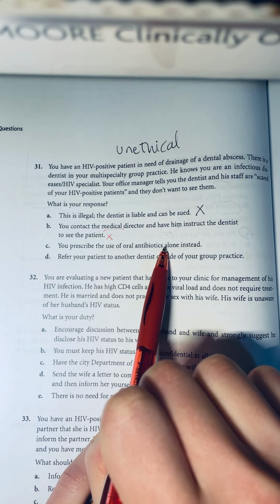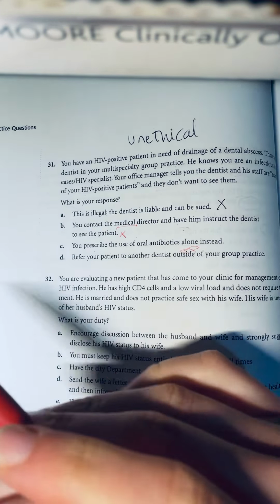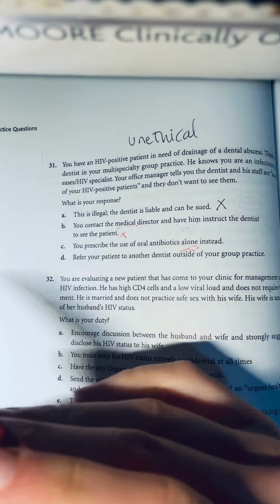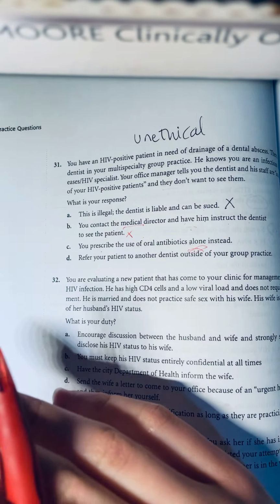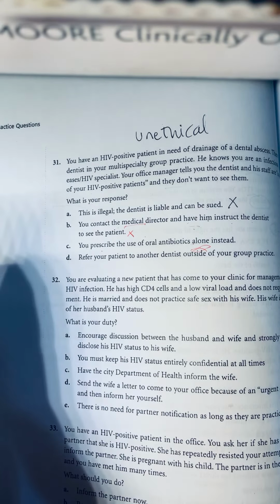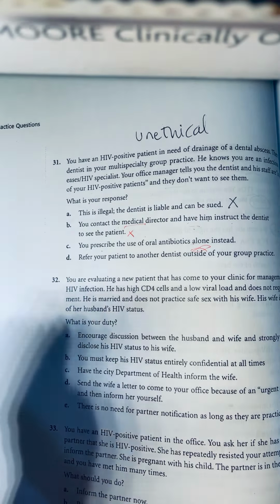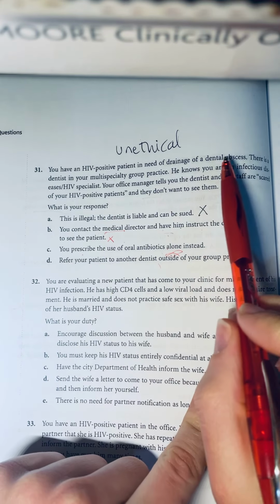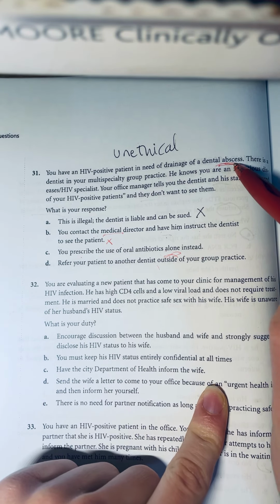You prescribe the use of oral antibiotics alone instead. Now, the boards will try to confuse you to choose an inadequate medical treatment in order to avoid an ethical dilemma. But you have to understand and keep what you know in mind, and don't get confused: you know that oral antibiotics alone are not enough, and this is an abscess that has to be drained, right?